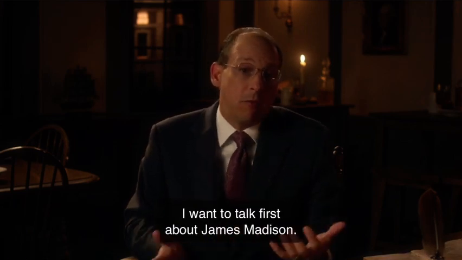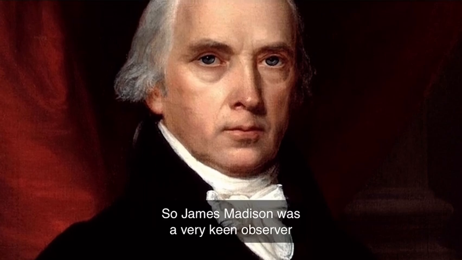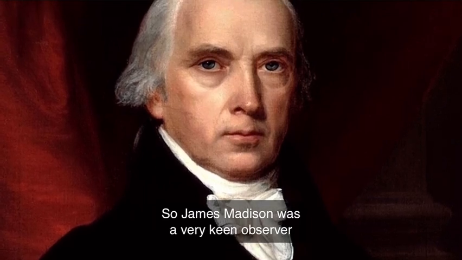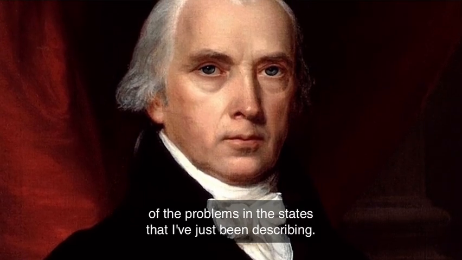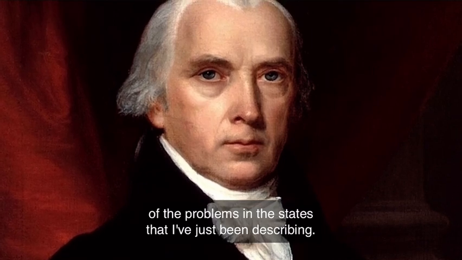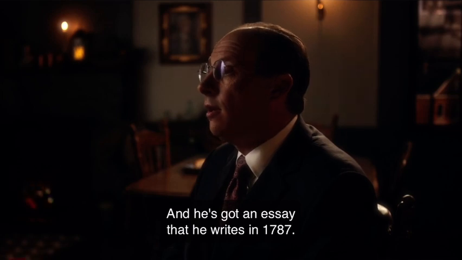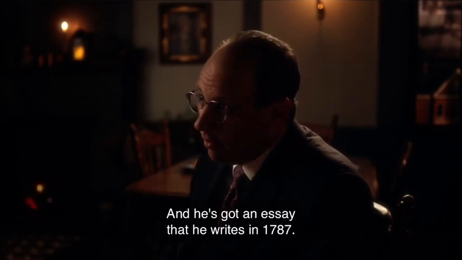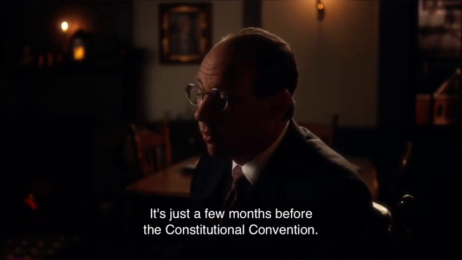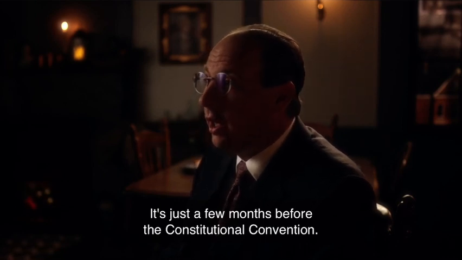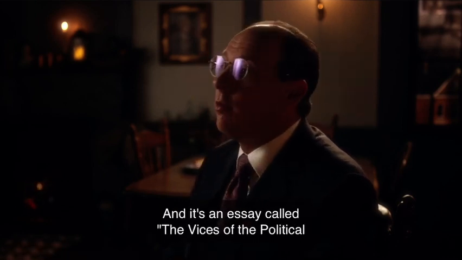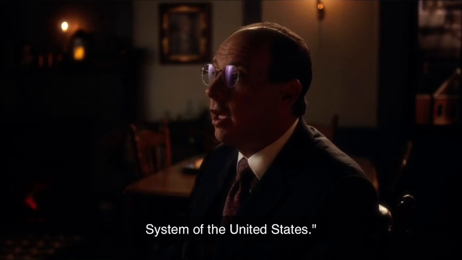I want to talk first about James Madison. So James Madison was a very keen observer of the problems in the states that I've just been describing. And he's got an essay that he writes in 1787. It's just a few months before the Constitutional Convention, and it's an essay called "The Vices of the Political System of the United States."